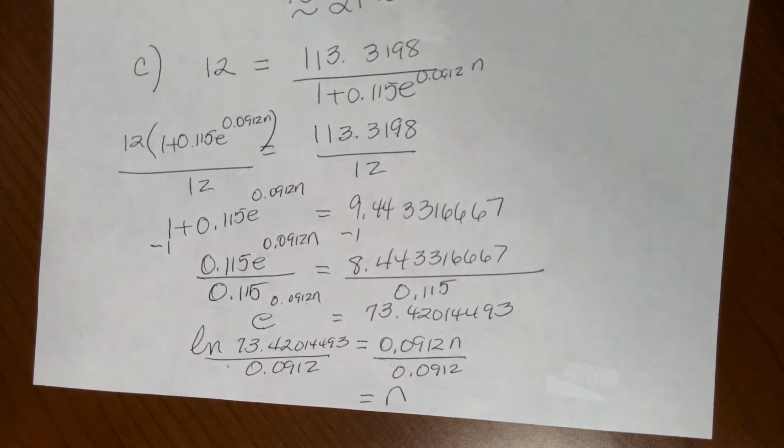So I'm taking the ln of 73 point all that other stuff and dividing that by 0.0912.